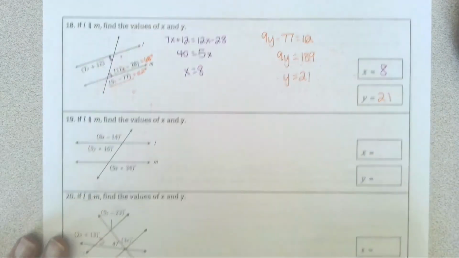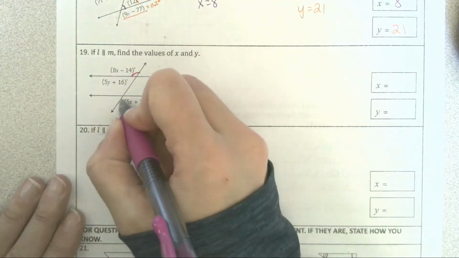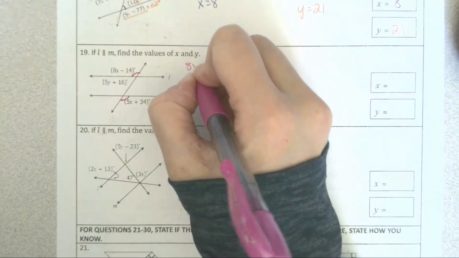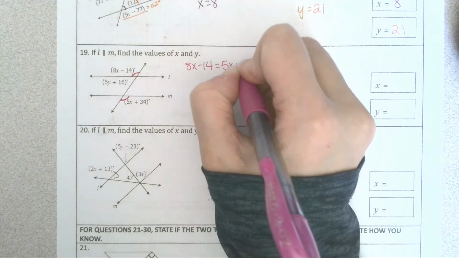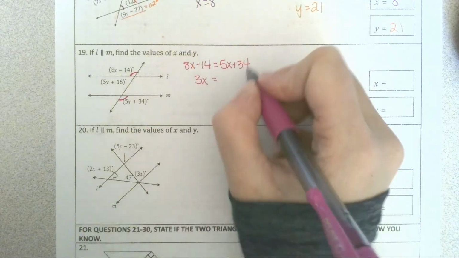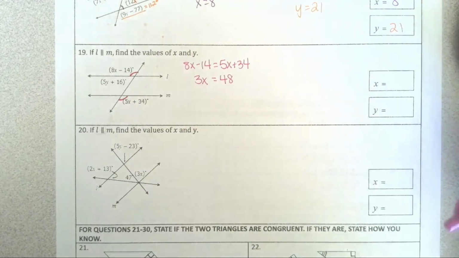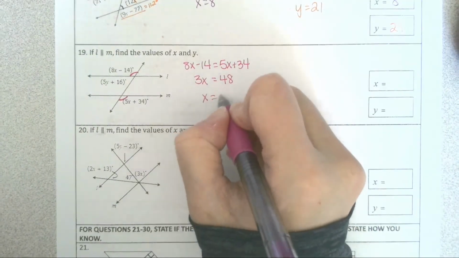Okay, x and y again, so I've got this x and this x. Those are alternate exterior, so these are congruent, meaning that I can set them equal to each other. I'll subtract 5x over to get 3x, and then I'll add 14 to give me 48. So 3x equals 48. If I divide 48 by 3, I'm going to get that x is 16.